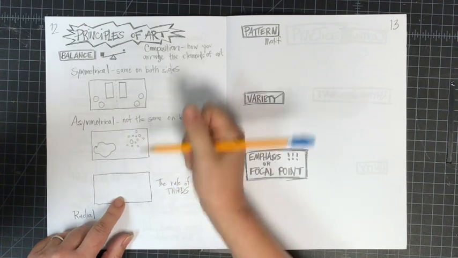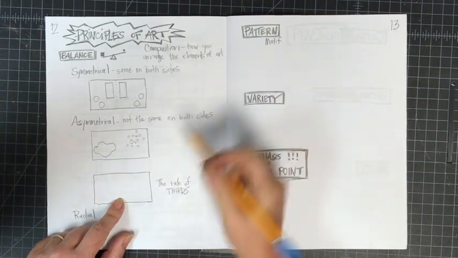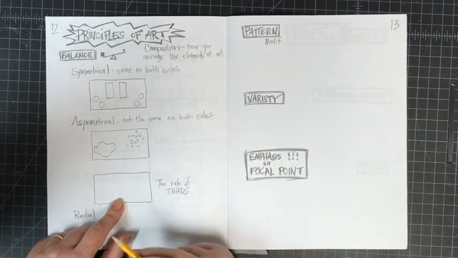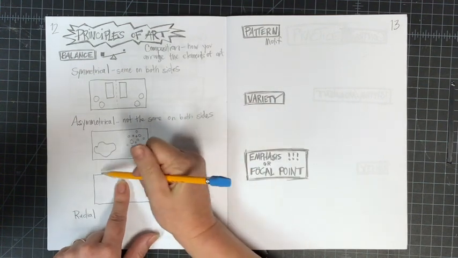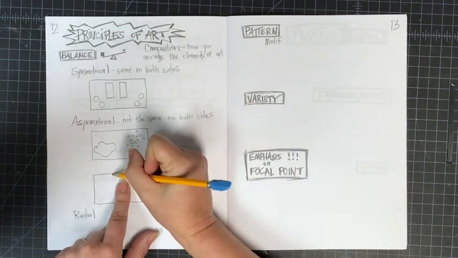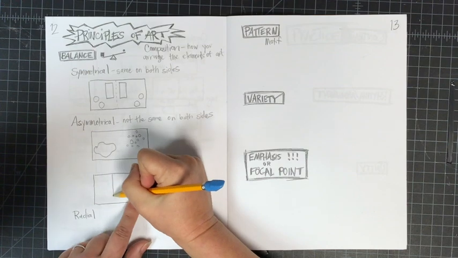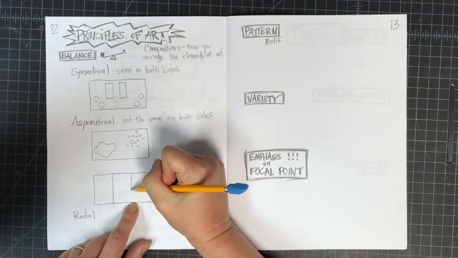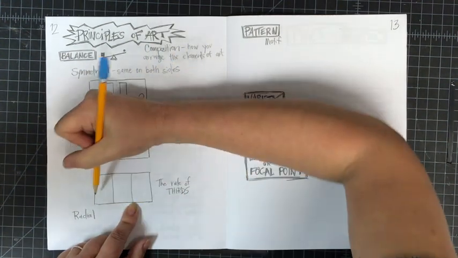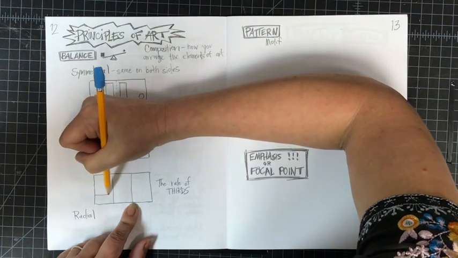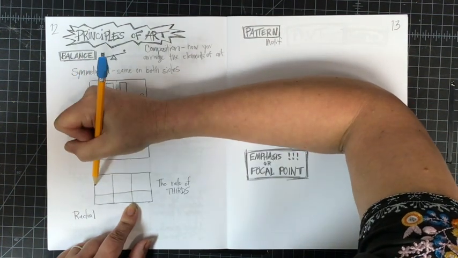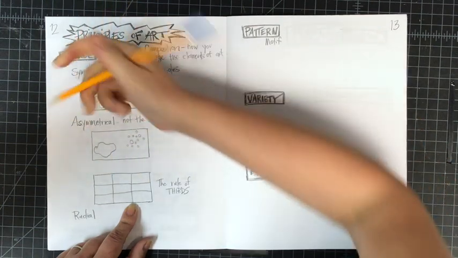Okay. Then you have what artists call the rule of thirds. Let's say I'm going to divide my paper into thirds this way and the other way, horizontally. Okay, so I've divided it each way into thirds.